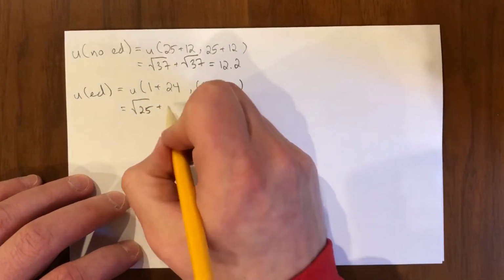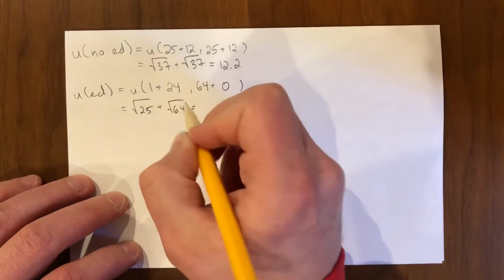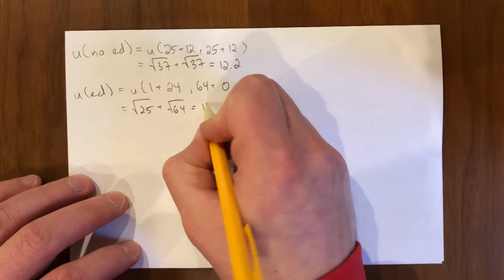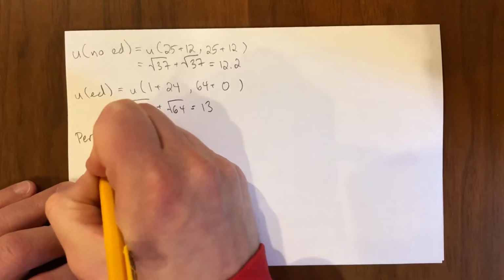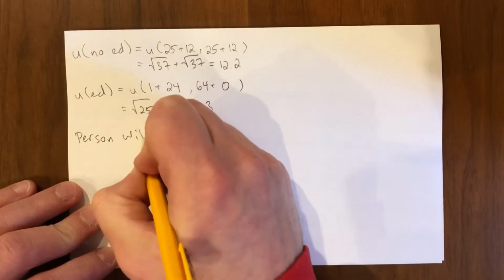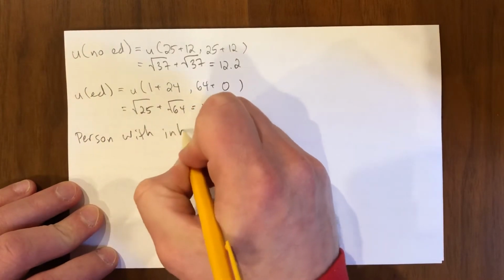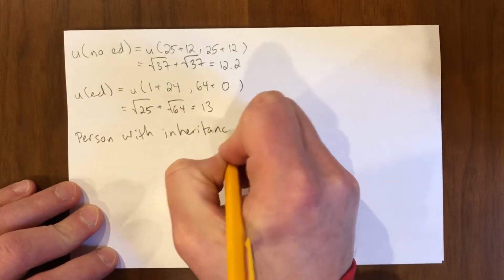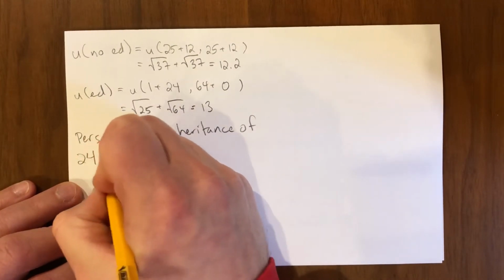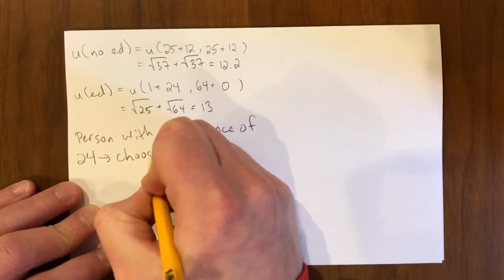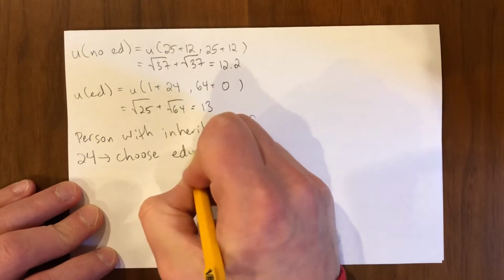Okay, so this is root 25 plus root 64 is 5 plus 8, which is 13. And so what we find is that person with this inheritance of 24, they choose education.